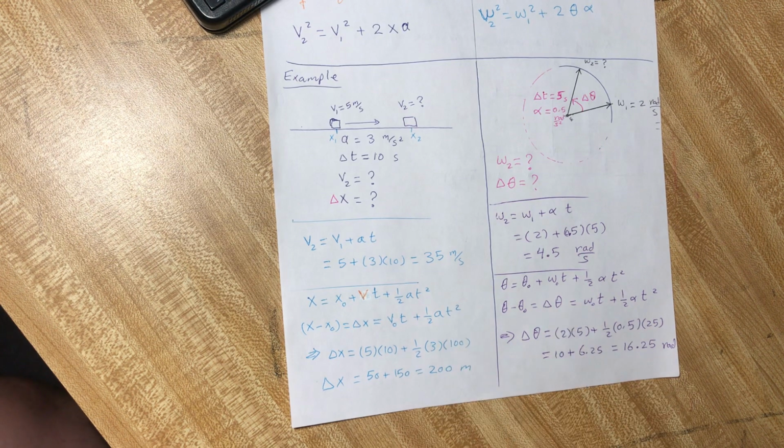This is the same equation again. I move theta naught, the initial position, to the other side. In this case, delta theta, the change in angular position, is equal to the initial angular velocity multiplied by t plus the remaining terms.